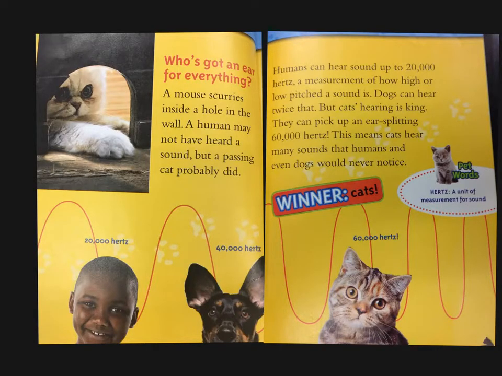The next subheading is Who's Got an Ear for Everything? This is still underneath the heading of senses, but gives us an idea that it will now be about hearing.